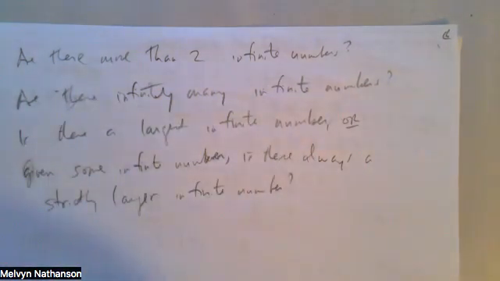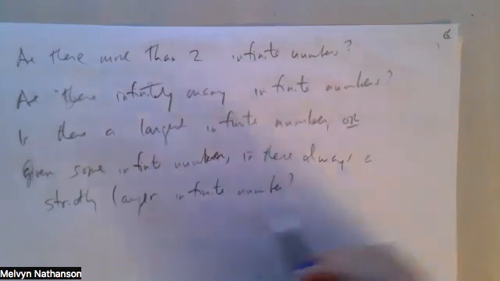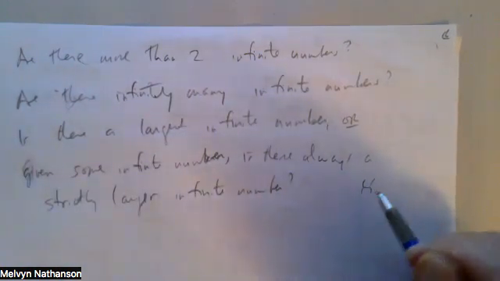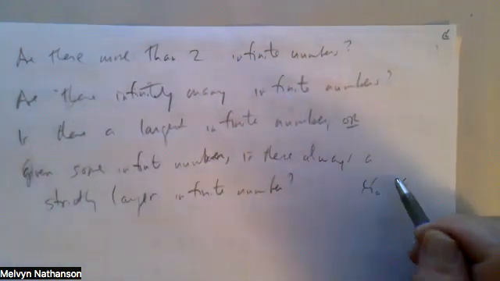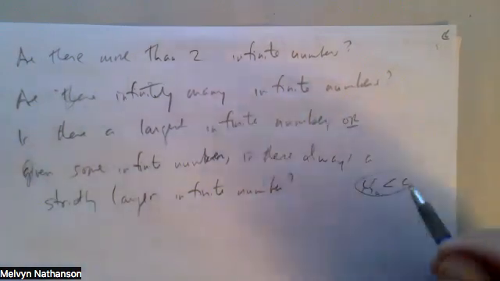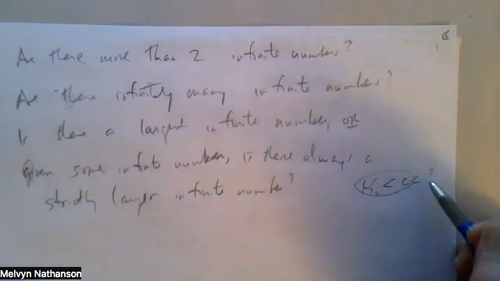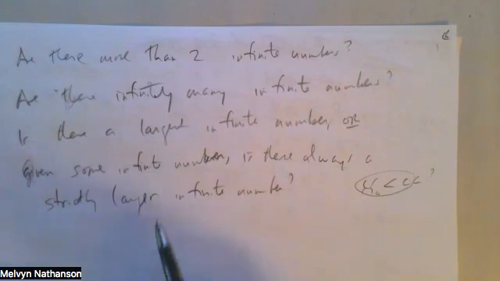So, for example, we had the number Aleph naught, but then we found an infinite number C bigger than Aleph naught. Is there a number bigger than C? That is, given some infinite number, is there always one which is strictly bigger?